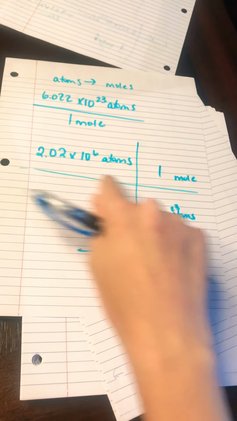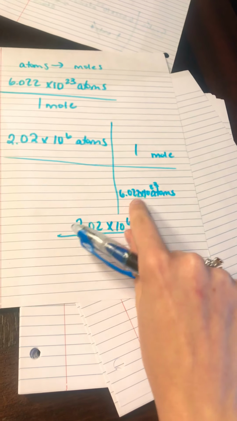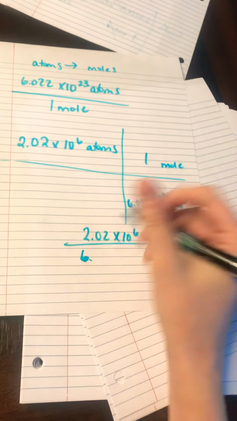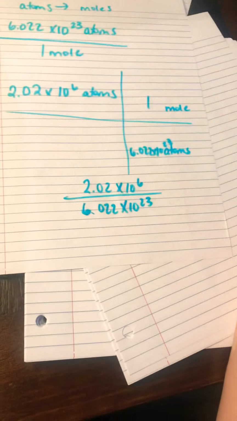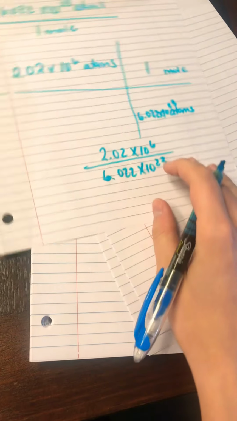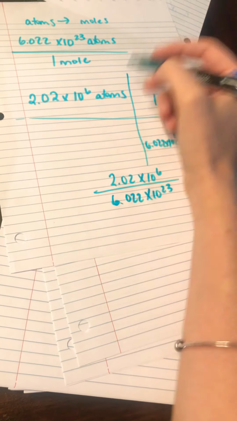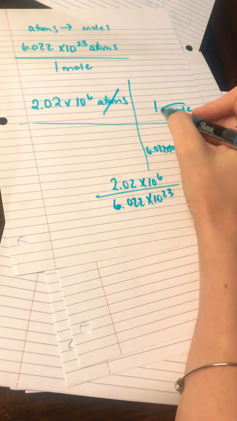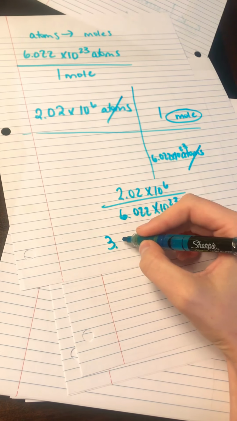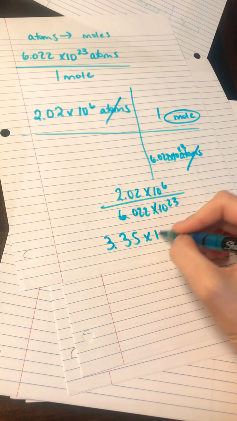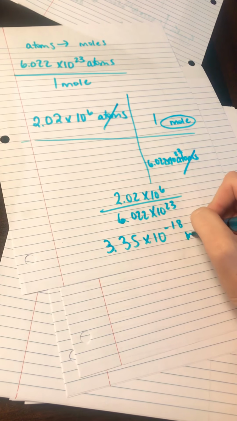And now I put my division bar and I multiply across the bottom. Well, there's nothing to multiply, so I just write this on the bottom, 6.022 times 10 to the 23rd atoms. So then I just divide that and put it in the calculator, and when I do, I'm going to get, and note that atoms canceled, which means we were left with moles. So that means my answer will be 3.35 times 10 to the negative 18 moles.